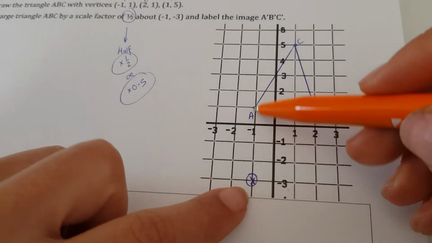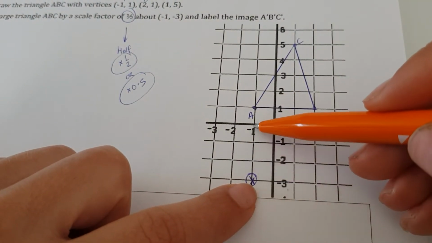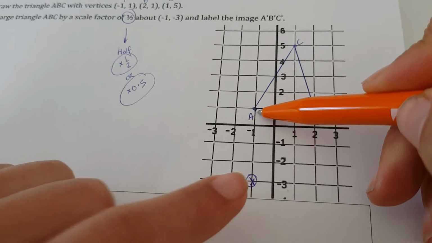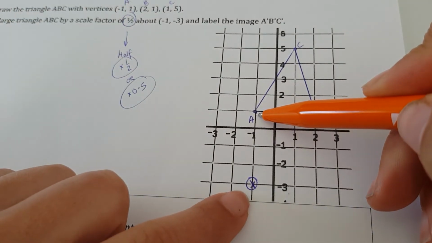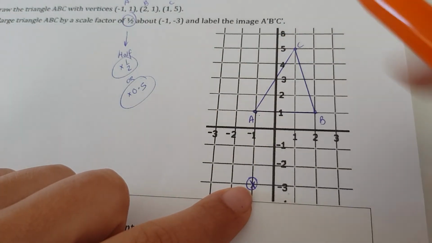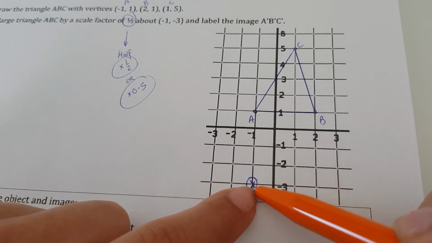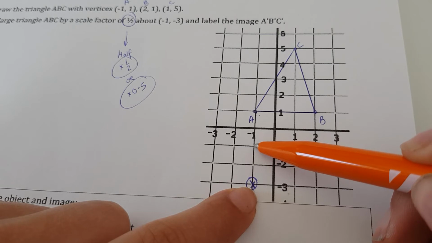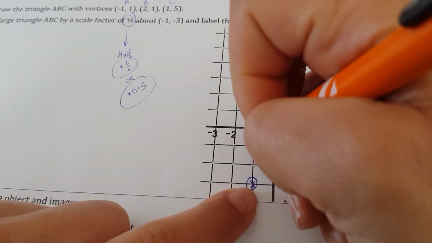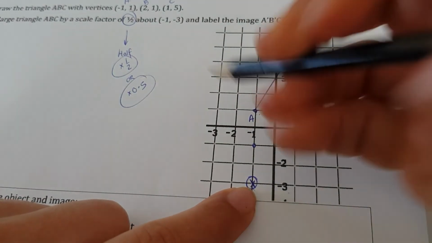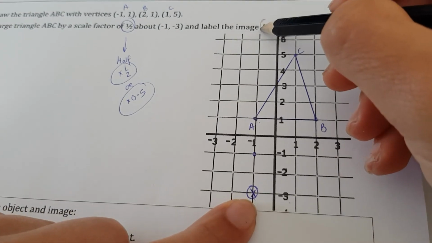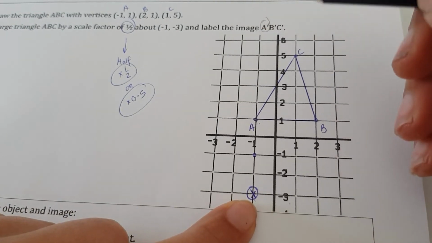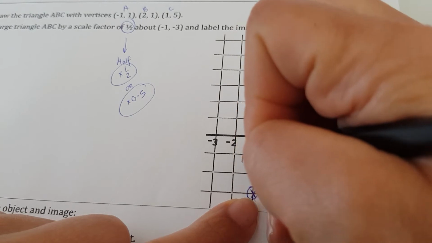So to go up to A, you need 1, 2, 3, 4 squares up. But now we're going to do just half the amount. So we start from here again. Half the amount is 1, 2. And that is the new point. And the new point should be marked as A prime, we call it with the apostrophe, A prime.